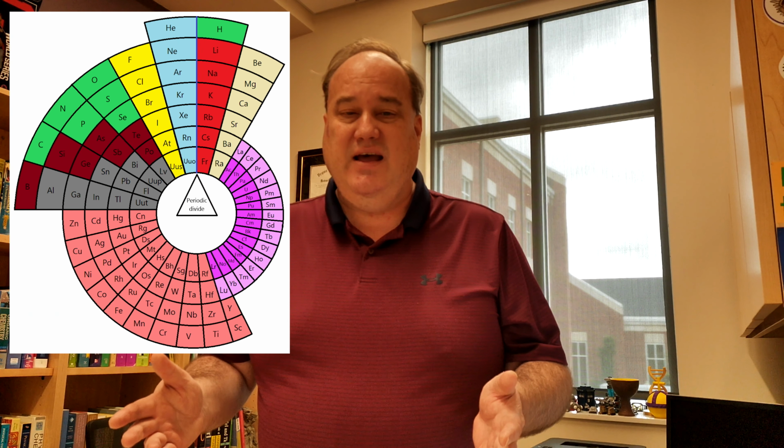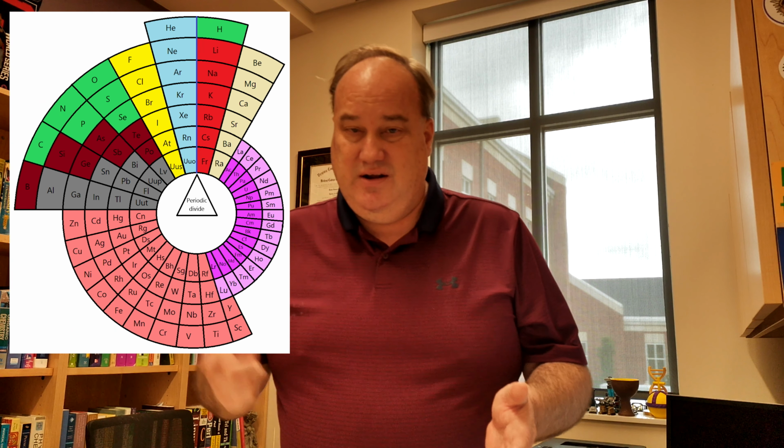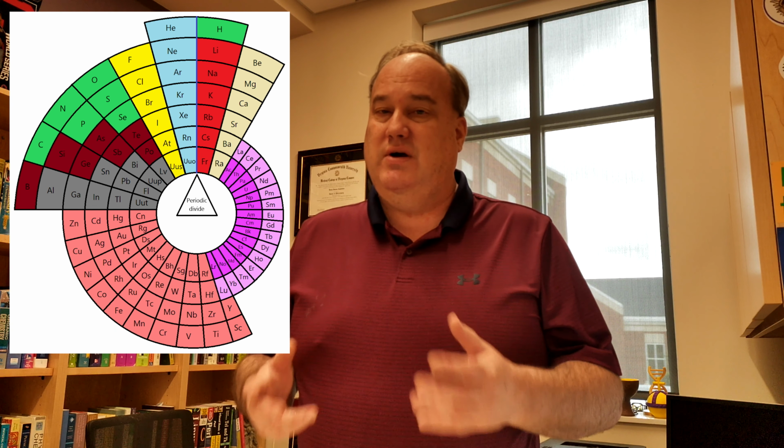Now, in the latter half of the 20th century, several circular or spiral designs of the periodic table were created, arranging the chemical elements in a spiral pattern instead of the traditional grid that's seen in many classrooms. This highlights the relationships and trends between elements more clearly.